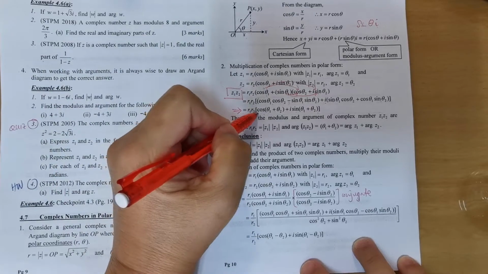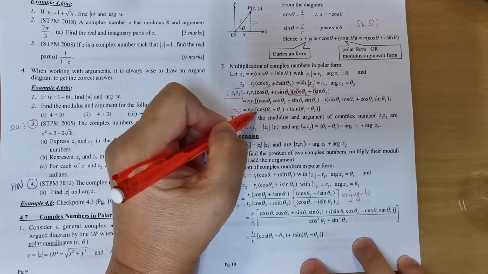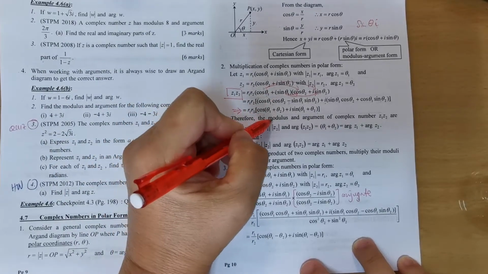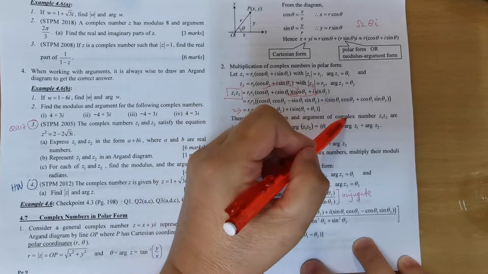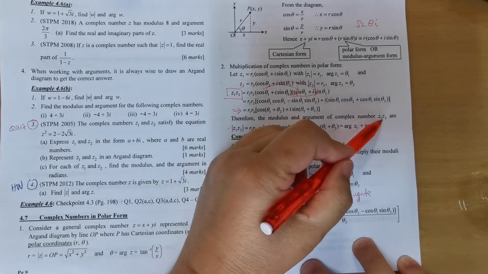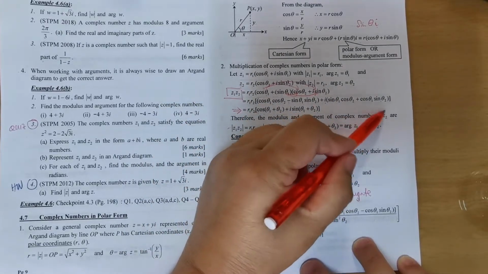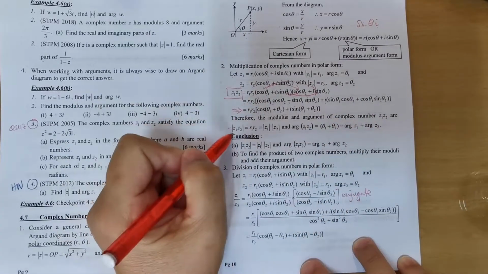This is a new complex number, a product. Therefore you see that the modulus and the argument of this new product of Z1 and Z2 will be very simple.